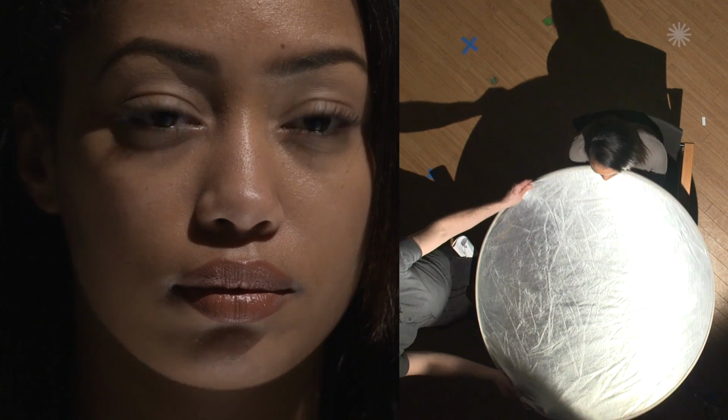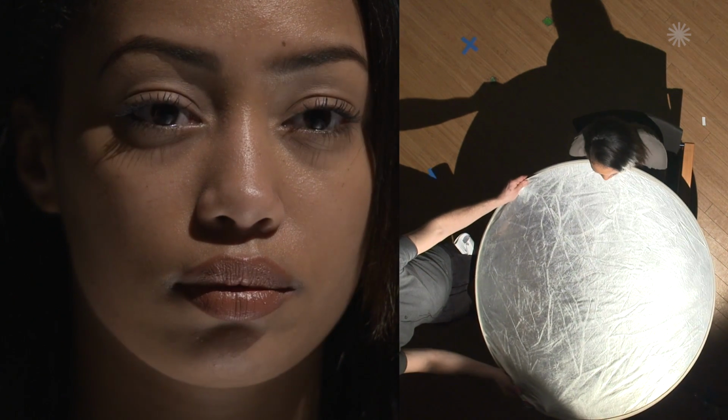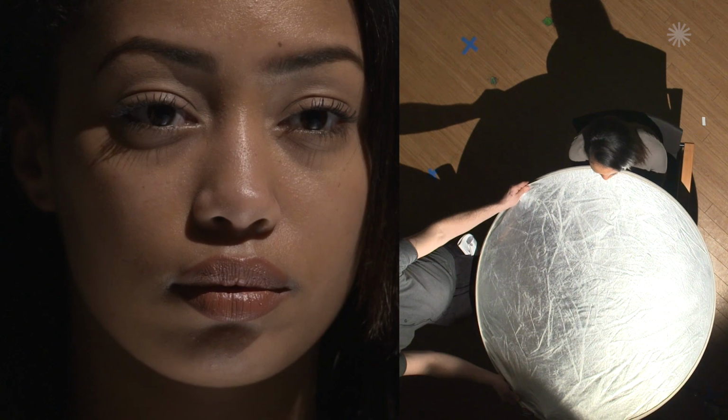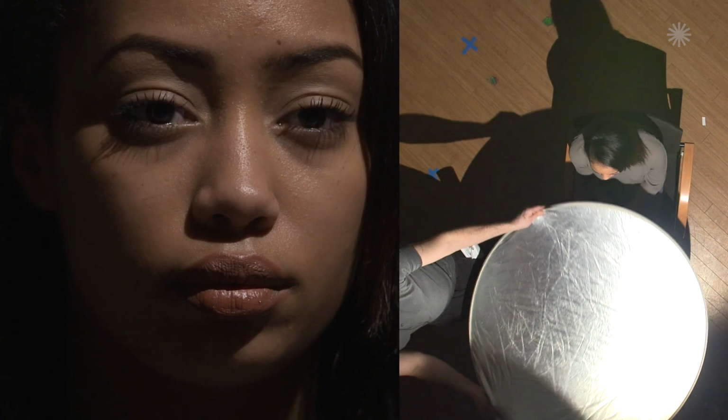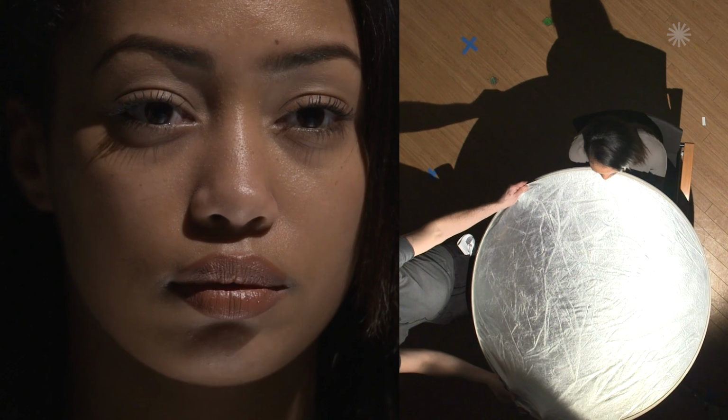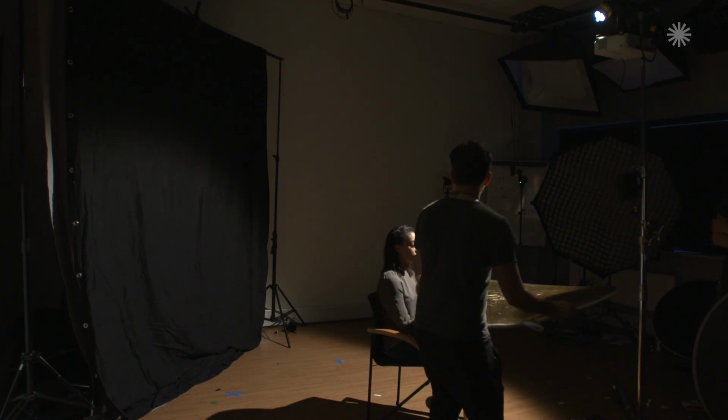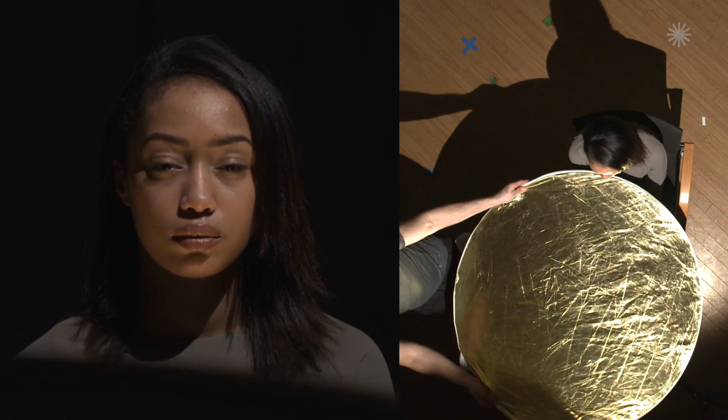Okay, and then you can also do that with silver as well. And silver's got more bite to it. It's a harder light. So, as you can see, you can see the silver reflecting on the face, and underneath the nose, and under the brow bone of the eyes. And then gold, we've got gold again. It just introduces a very warm glow this time. Look at that.